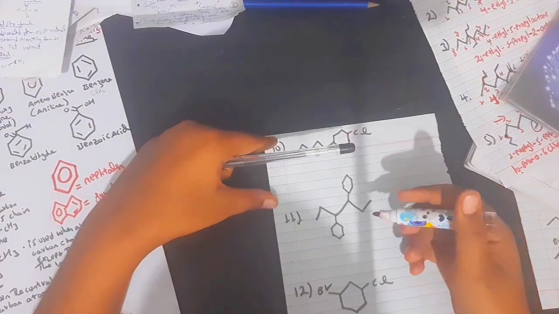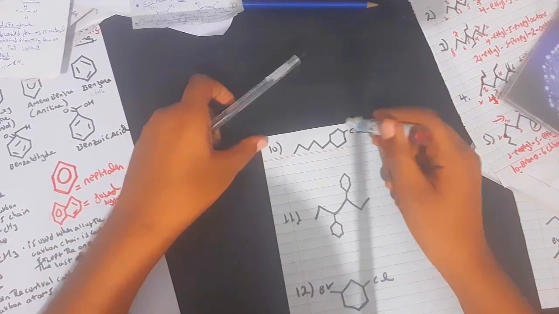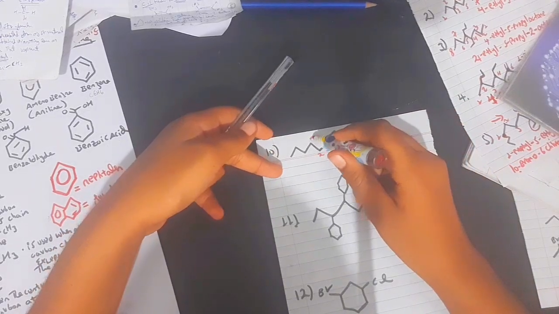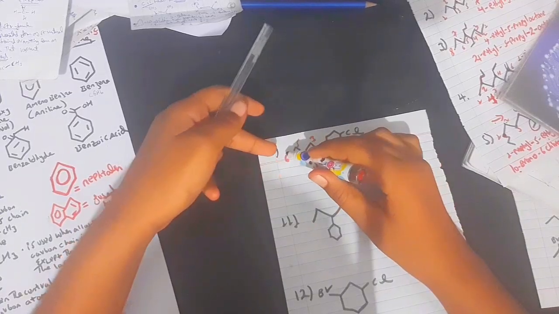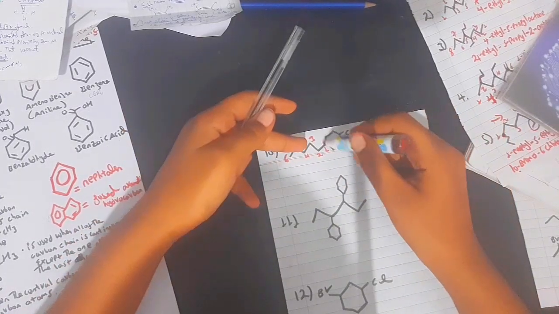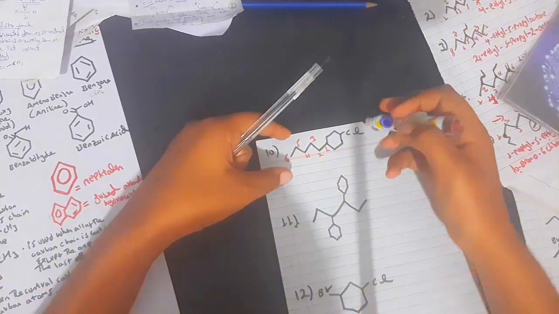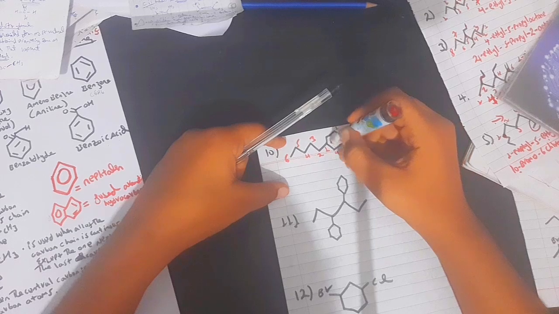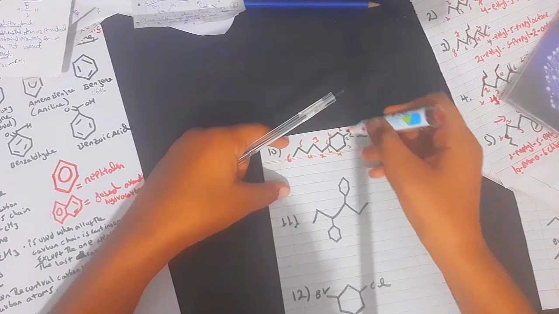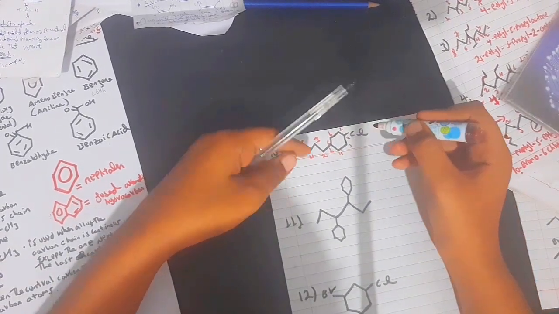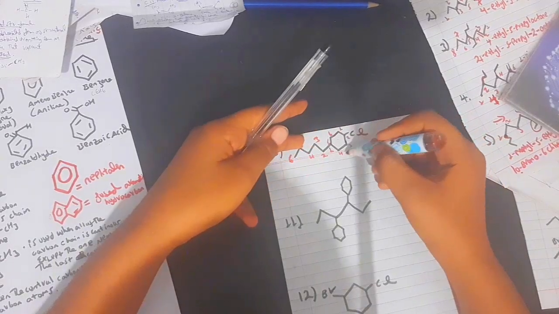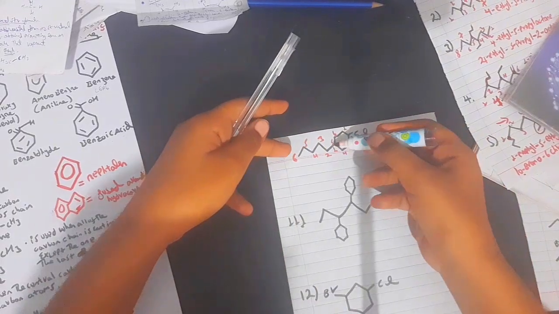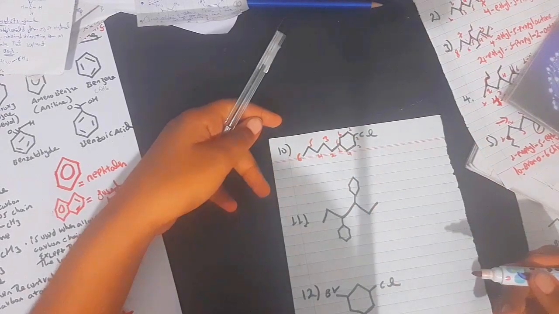And look at this one. So it has a cyclohexane structure here at 1 carbon, 2, 3, 4, 5, 6. It's hexane. And this cyclic one, there is a chlorine. So we're going to be counting like this: 1, 2, 3, 4, 5, 6. So we're going to be saying 2-chlorocyclohexyl, and then we're going to be continuing this one, which is going to be hexane.